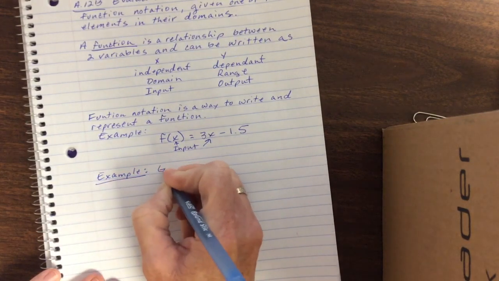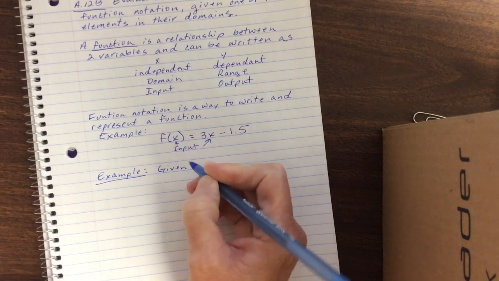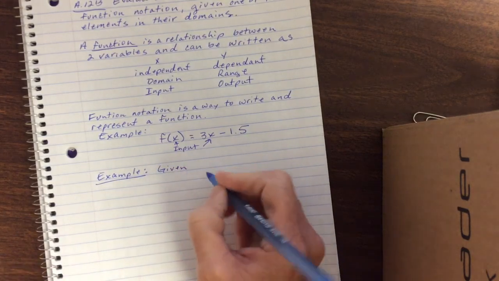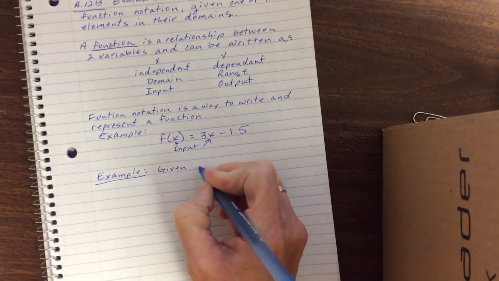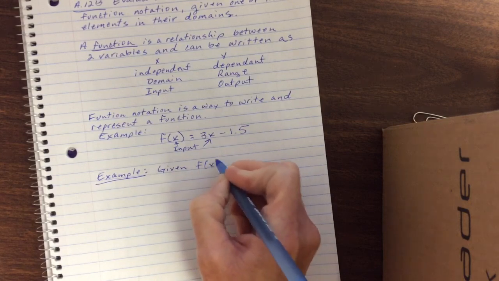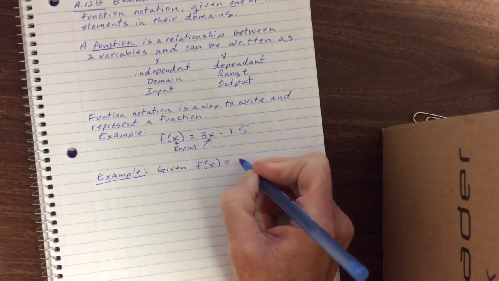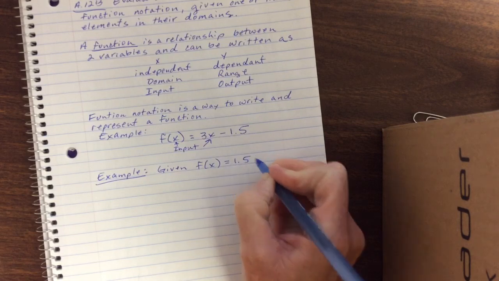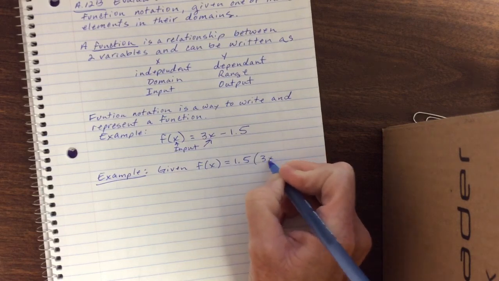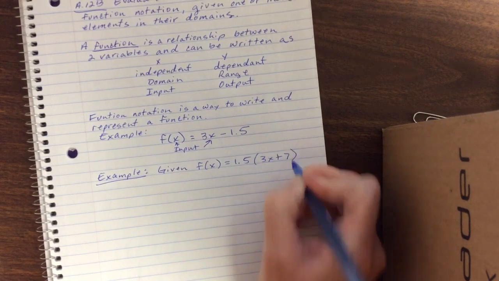You will be given, they'll say given, let's say, f of x equals 1.5(3x plus 7).